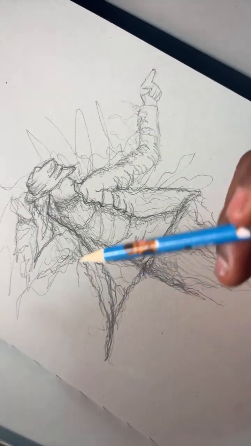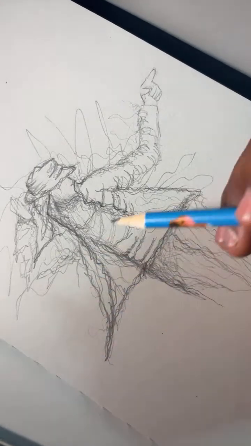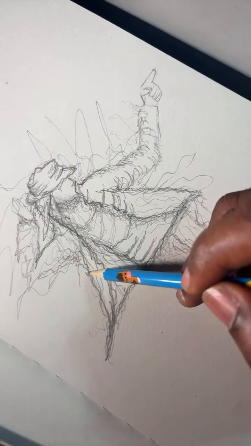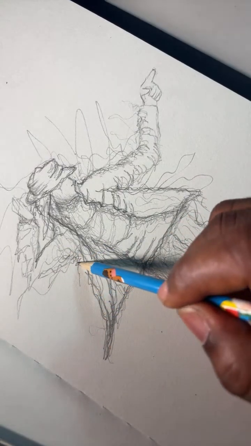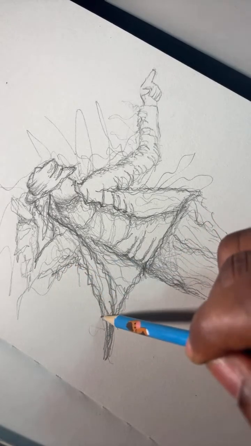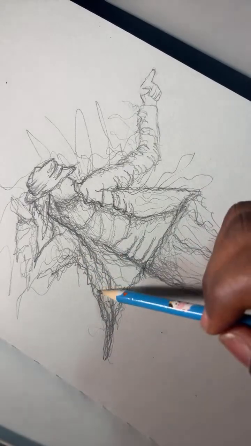You just enjoy the flow, because you don't want to stress yourself getting the line so perfect, and that's the whole point of it, to help you relax. So you just keep moving.